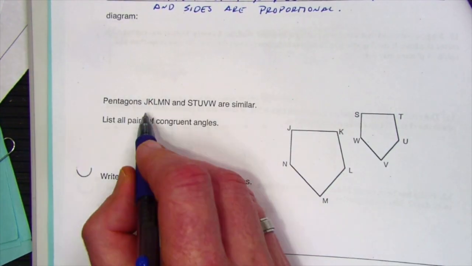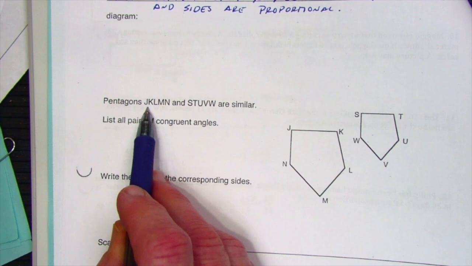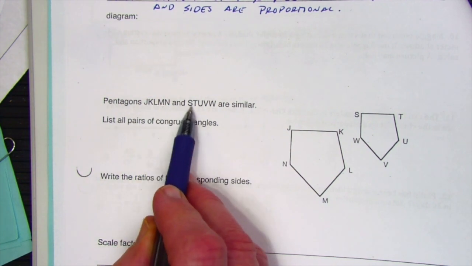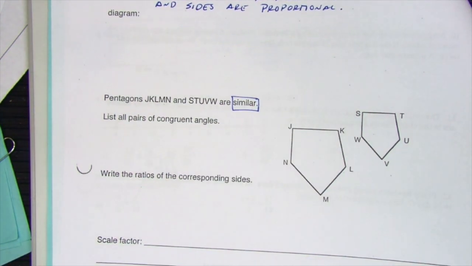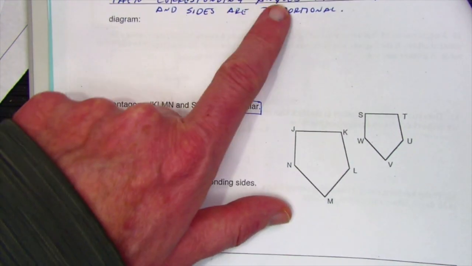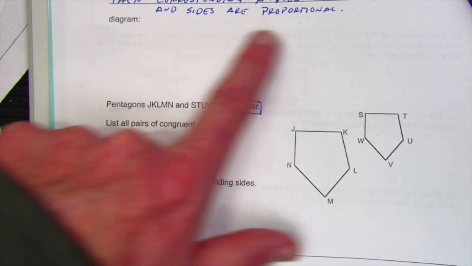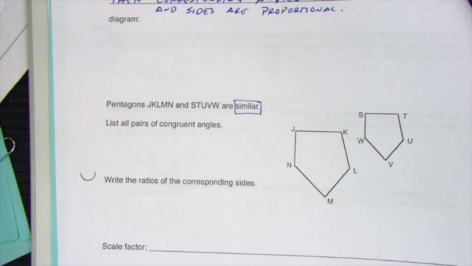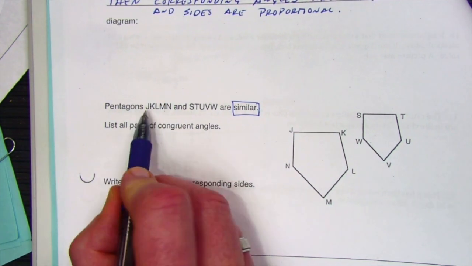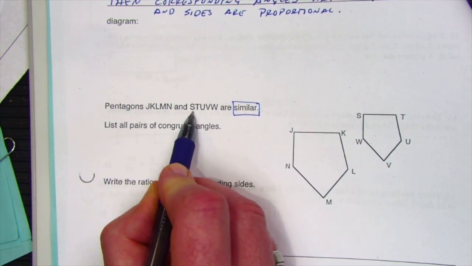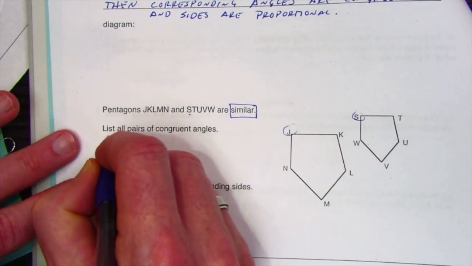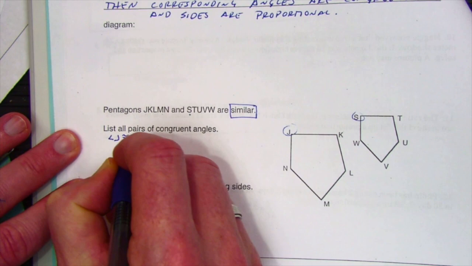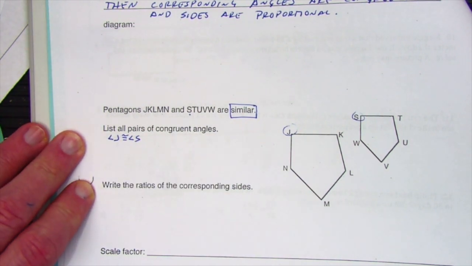Okay. So if you look at the second one, it says that the polygons JKLMN and STUVW are similar. So what that means is we know that the corresponding angles are congruent and the sides are proportional. So we're going to list all the pairs of congruent angles. The J is going to be congruent to what? S. If you look here, J is congruent to S. So angle J is congruent to angle S.